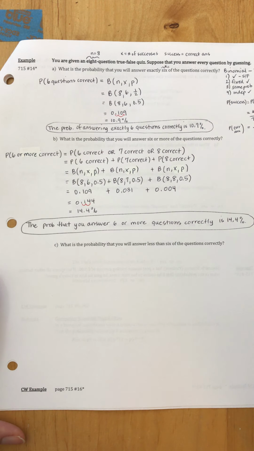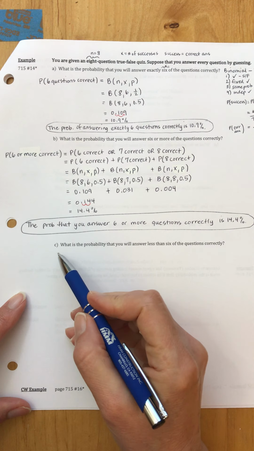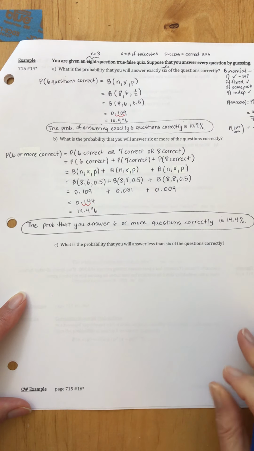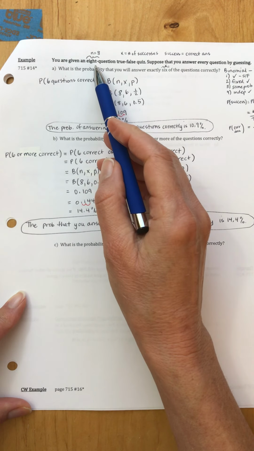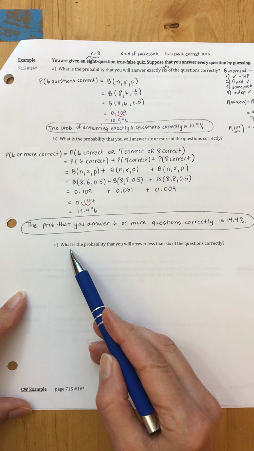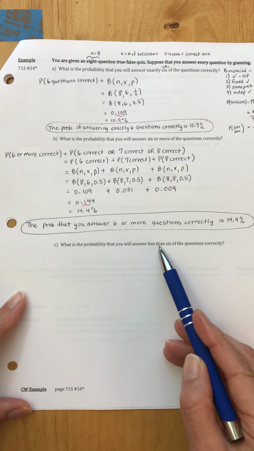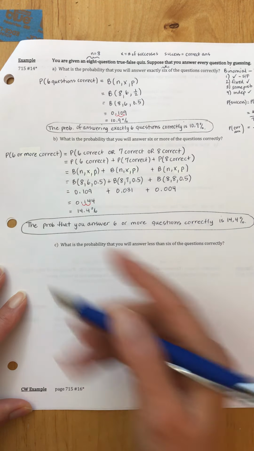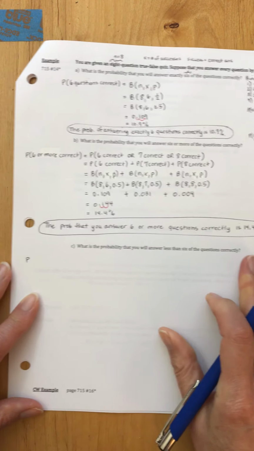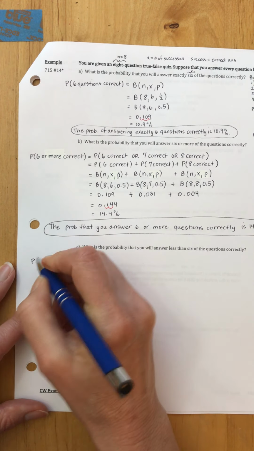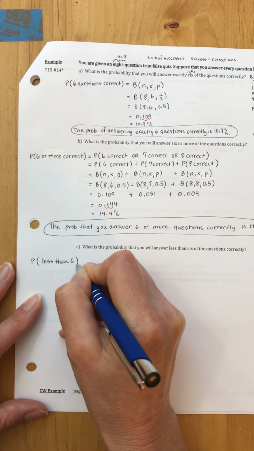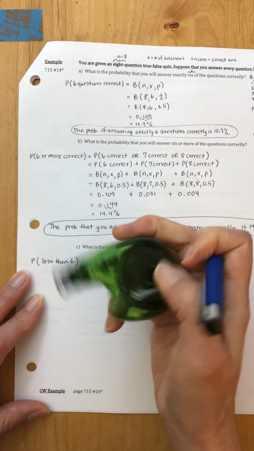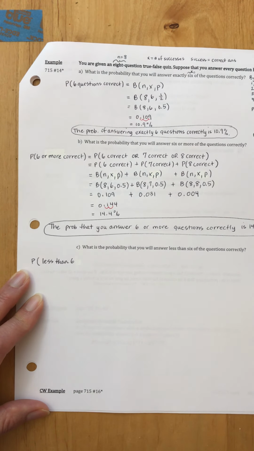Okay, we're back. Section 13.5, page 3, part B. Or actually, we need to do part C here of this question. So same question. We're answering this 8-question true-false quiz, only this time they've asked us to find the probability that we answer less than 6 of the questions correctly. So we're finding the probability of less than 6 correct.